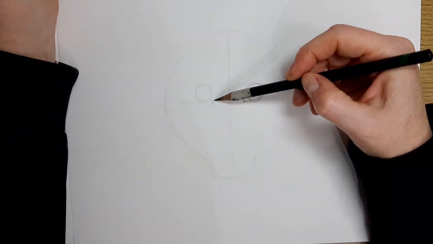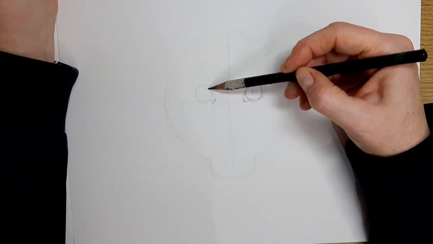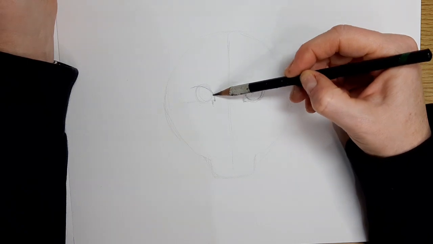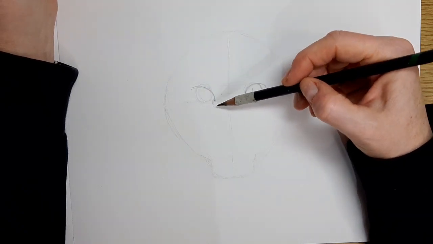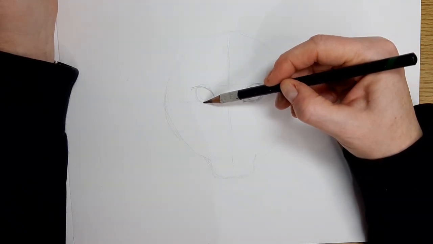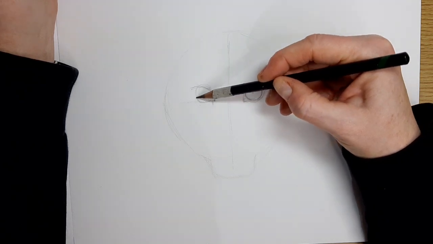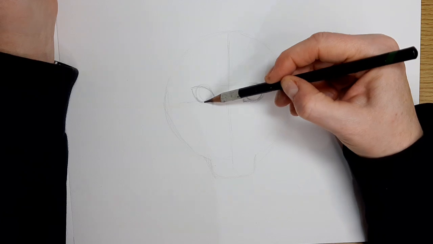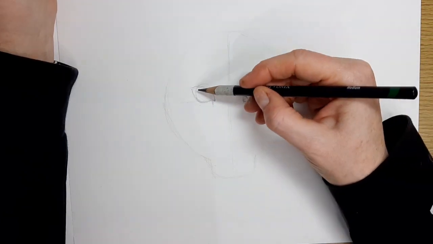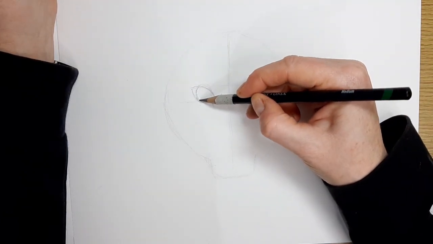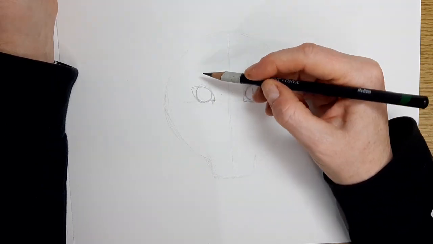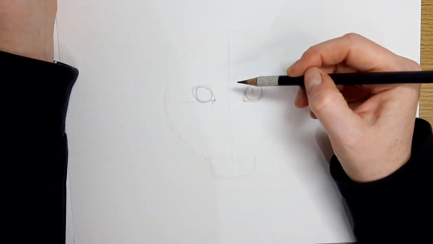And then the same over here. So starting in that corner, it's going over the top of the eye, around there, and as it comes round, it's encompassing the bottom part and coming round like that. And again, you can then just go back in and reinforce that circle in like that.